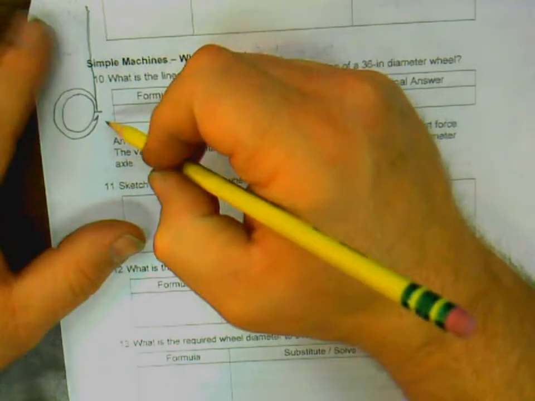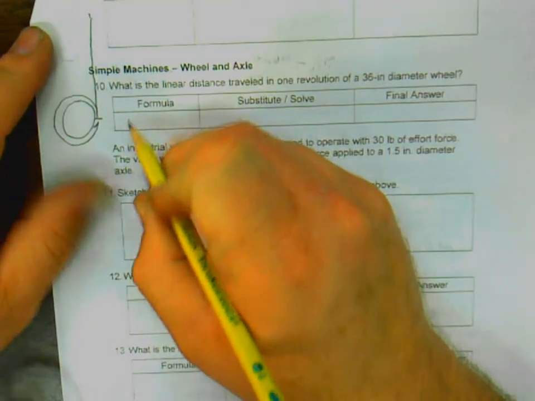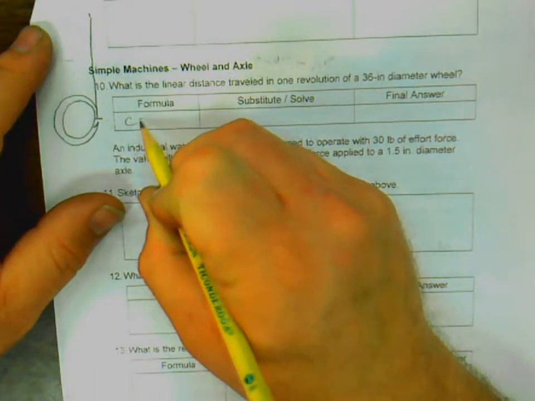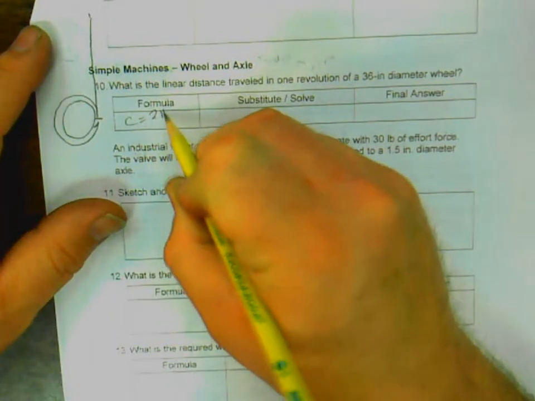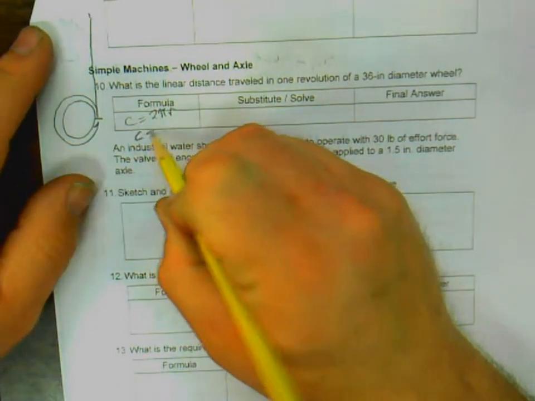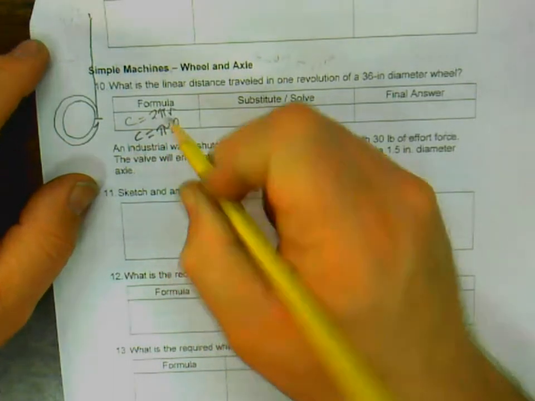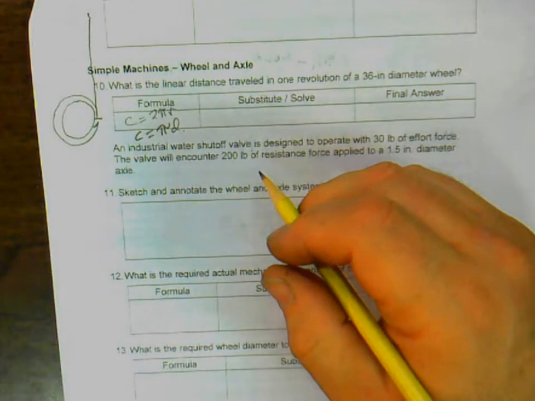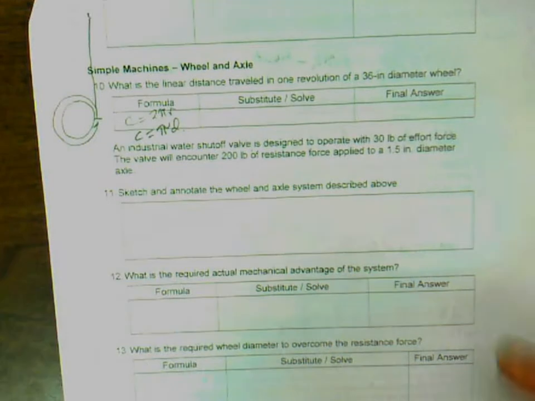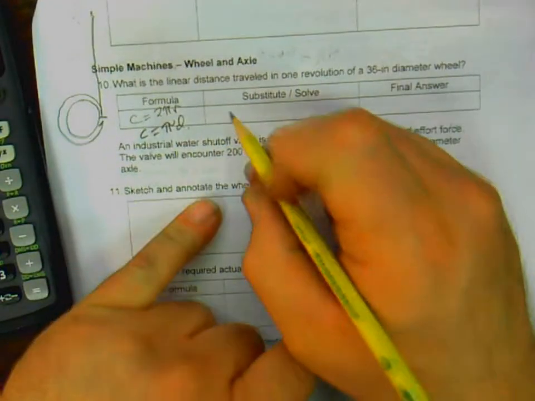So to do that, we've got to determine the circumference, and that's simply the formula here. Our circumference equals 2 pi r is one formula that we can use. We could also use circumference equals pi times the diameter. Either one of these will work as we go through. So, substitute and solve. I'm going to use 2 pi r just because that's the one that I'm familiar with.